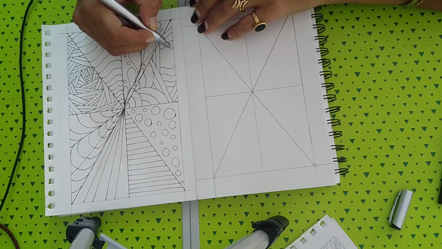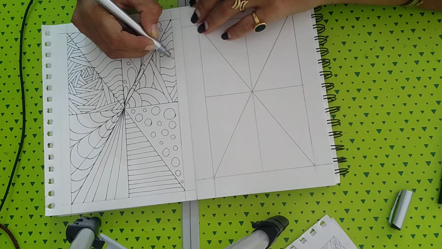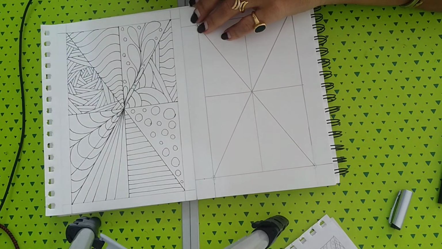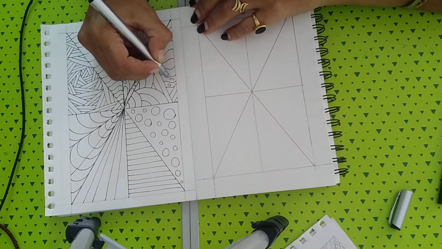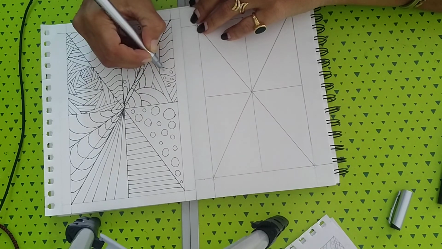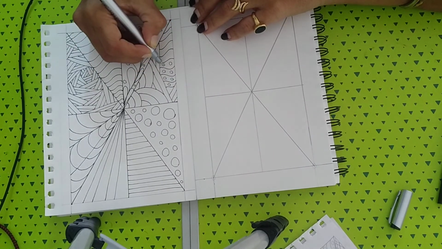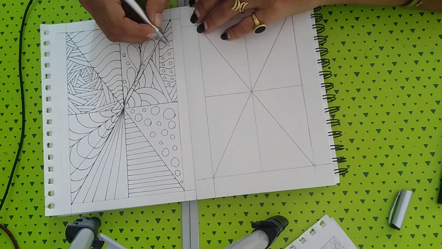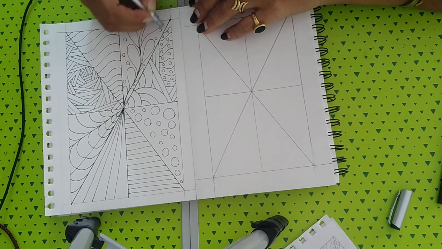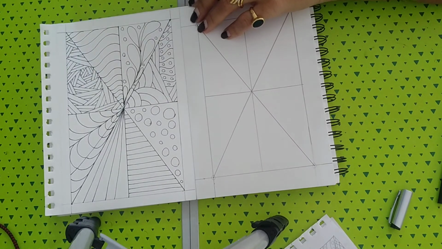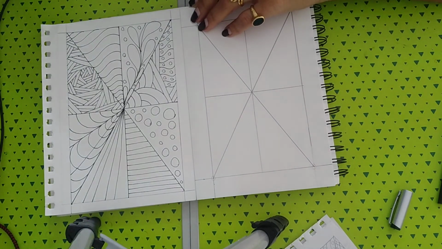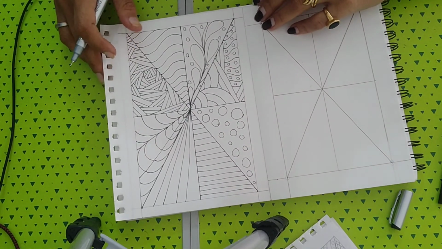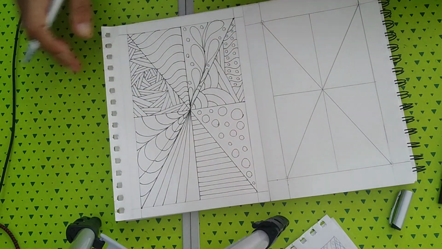Let's fill this place with this, and in between 1, 2, 2, 2, 2, and 1. Okay? Got it, everybody? So this is how your drawing will look like.